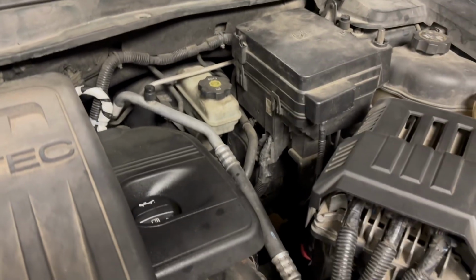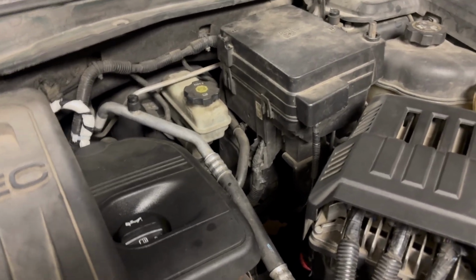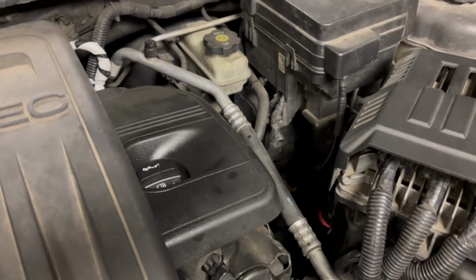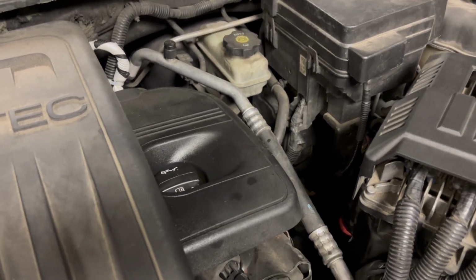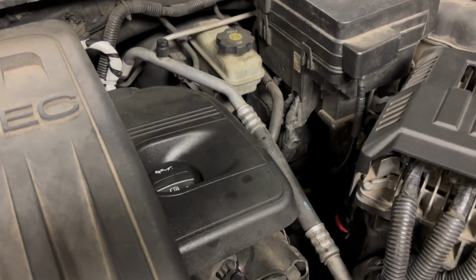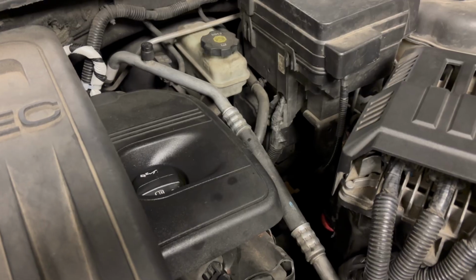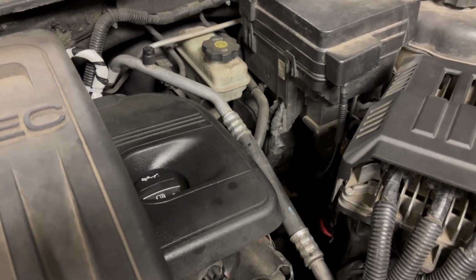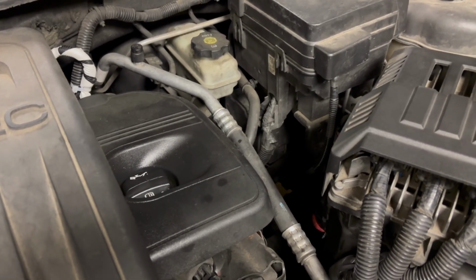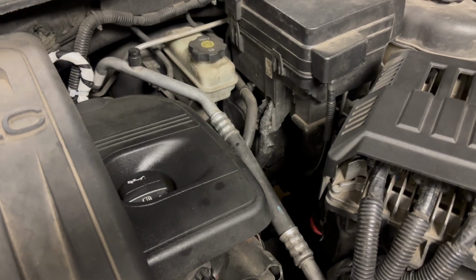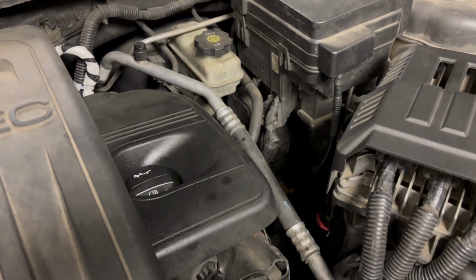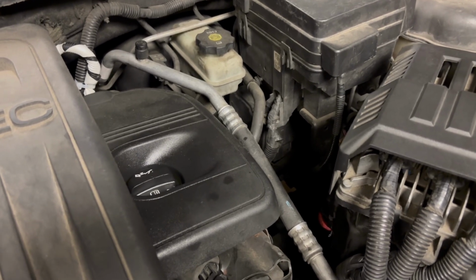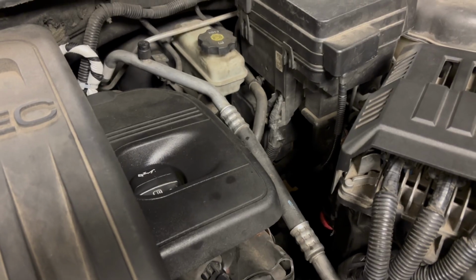So in this scenario, people that know about cars will have an idea what really happened to this car. As a mechanic, I've been around transmissions before, but I never considered myself a transmission builder.